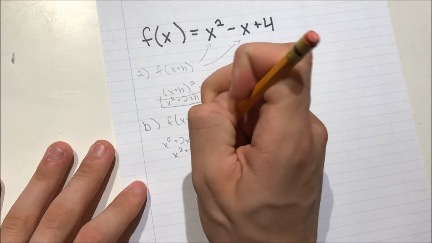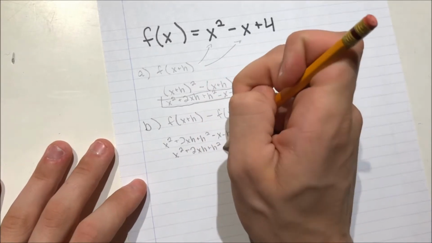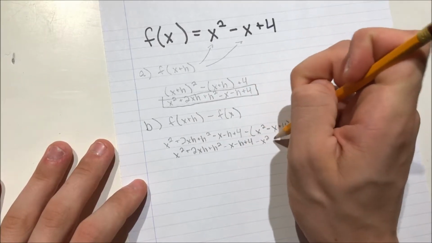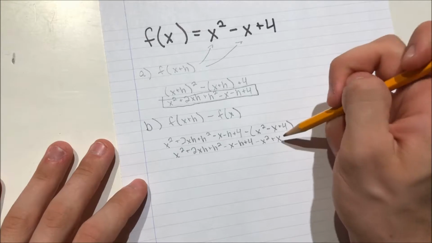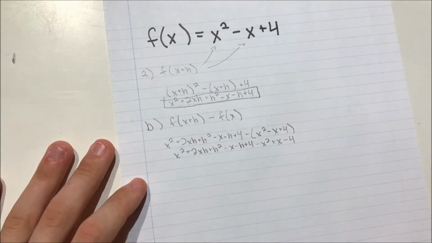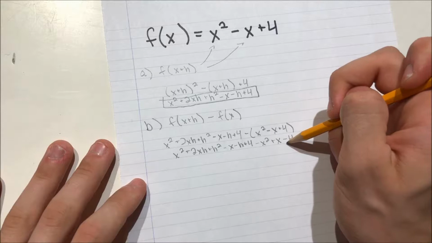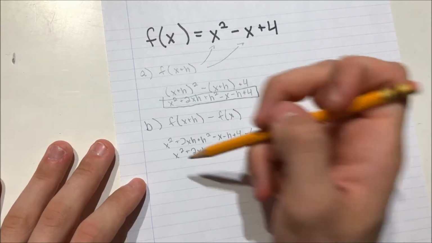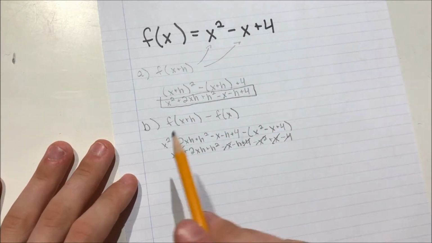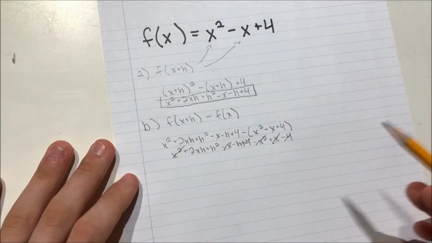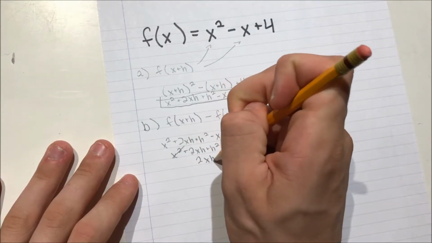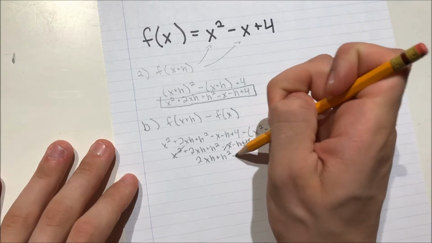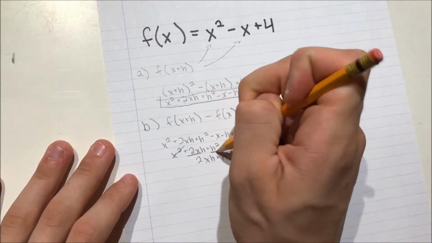x squared plus 2xh plus h squared minus x minus h plus 4 minus x squared plus x, because two negatives equal a positive, and then minus 4. From here, we can cancel like terms: get rid of the plus 4 and the minus 4, the negative x and plus x, and the x squared and the minus x squared. So for f of x plus h minus f of x, we are left with 2xh plus h squared minus h, right there, these three.